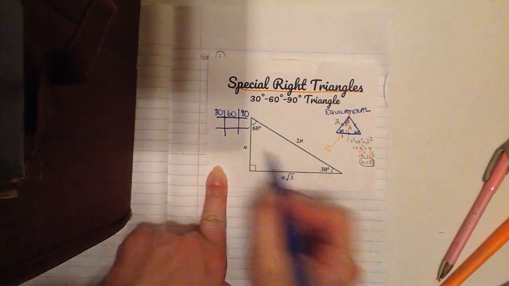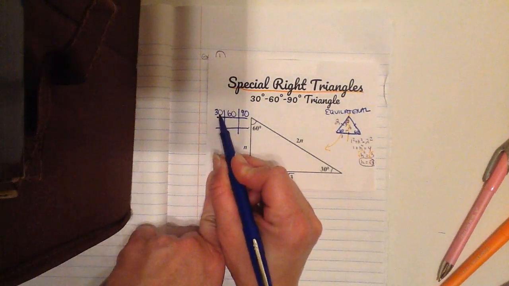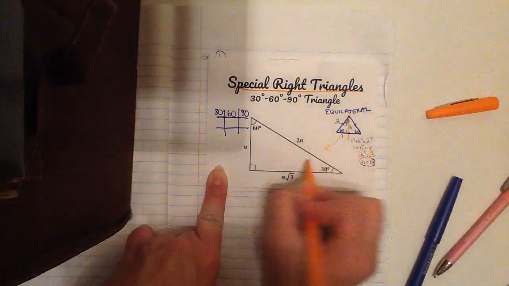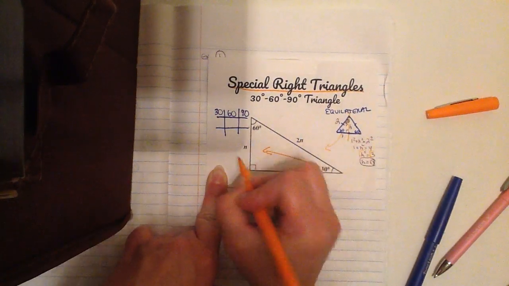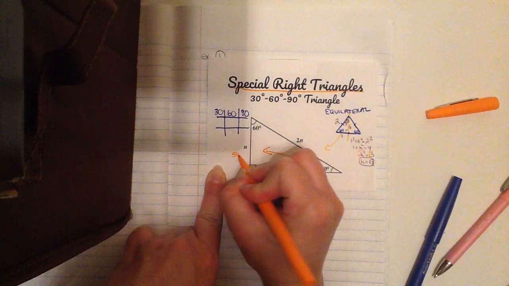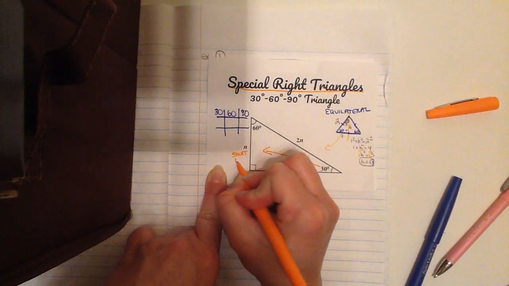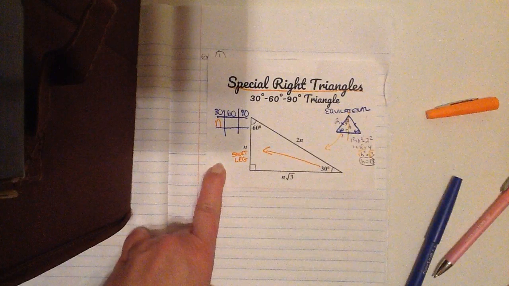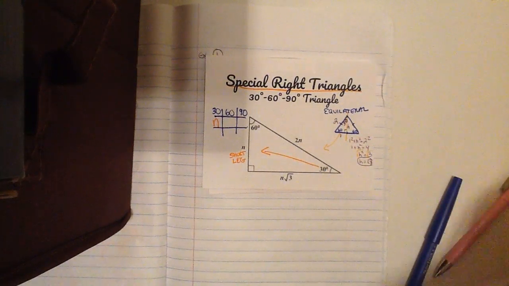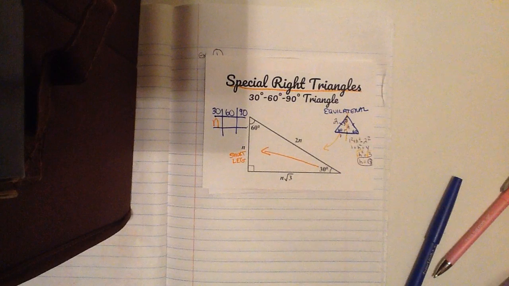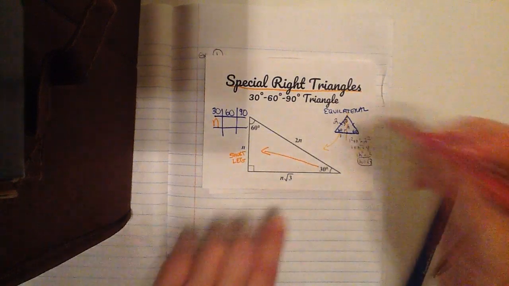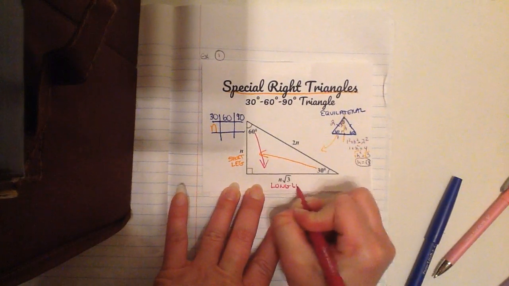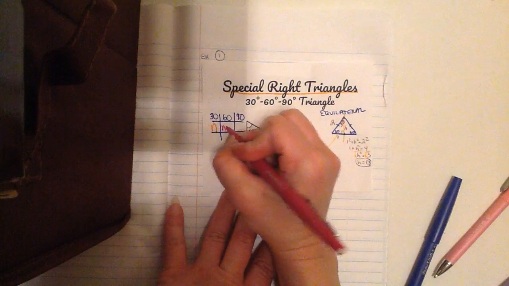Since 30 degrees is our smallest angle, across from it, from our inequalities, we know has to be our short side. So our short leg gets our n. Across from our 60 degree angle is our long leg, and we're going to give it a ratio of n times radical 3.